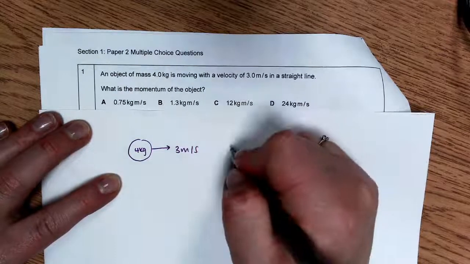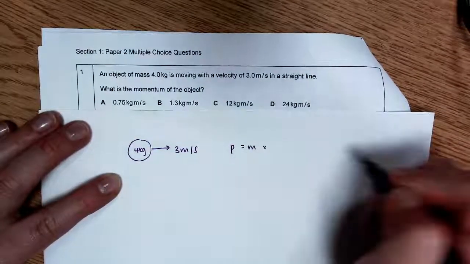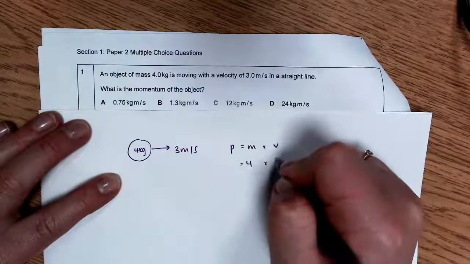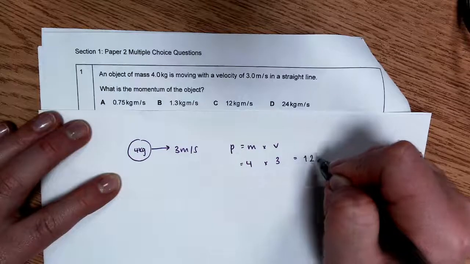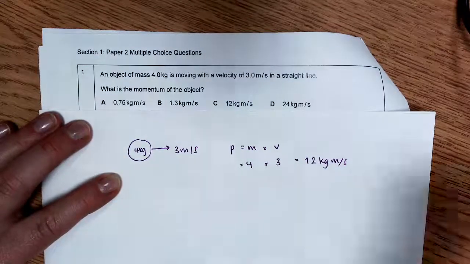Well, momentum, symbol P, is equal to mass multiplied by velocity. The mass is 4, the velocity is 3. That gives us 12 kilogram meters per second, which gives us answer C.